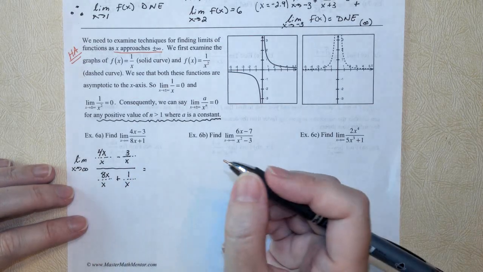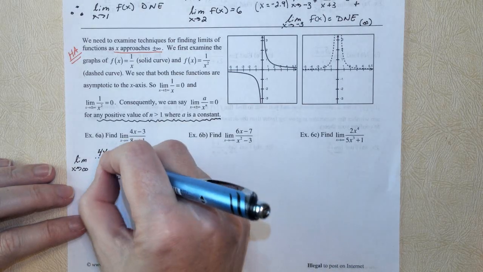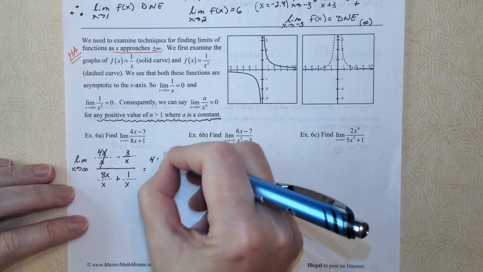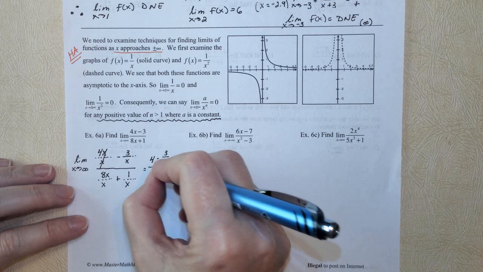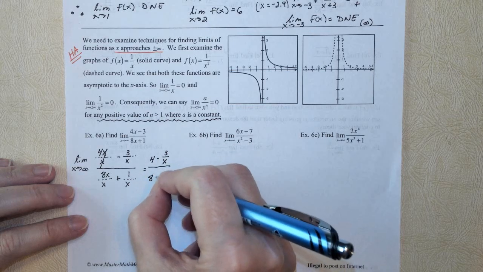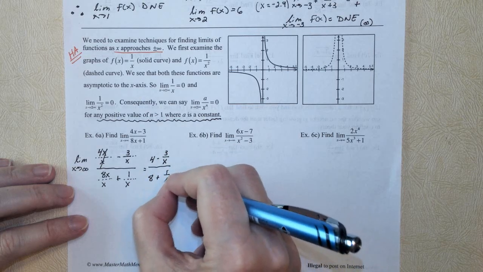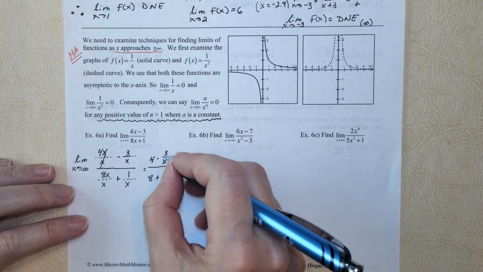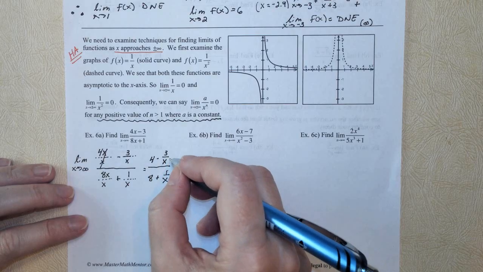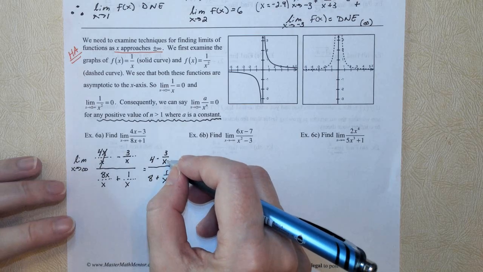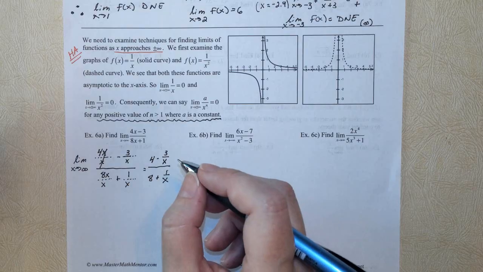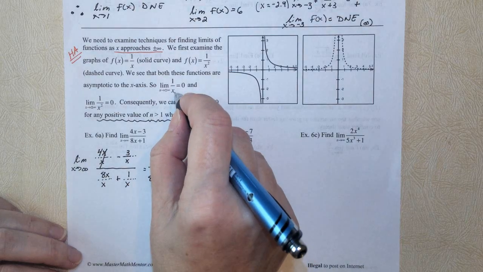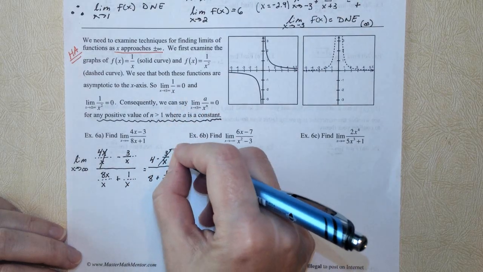Let's think about this. These x's cross out, so I have 4 minus 3 over x, and I have 8 plus 1 over x. We've just learned that anytime the top is a constant and the power is greater than 1, and in this case it's not, but we can refer back to this rule, these become zeros.